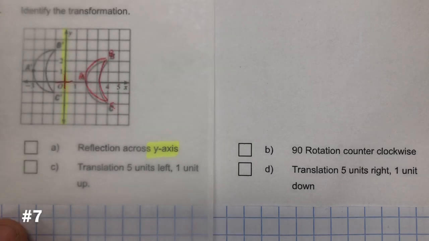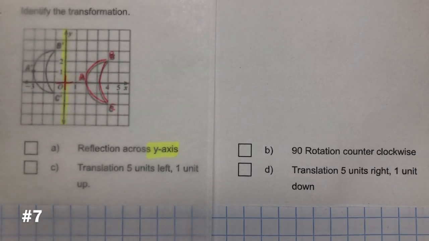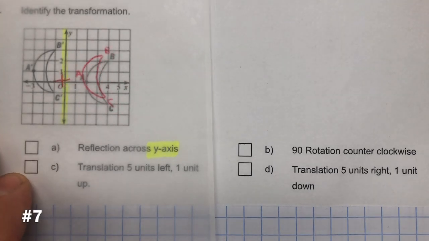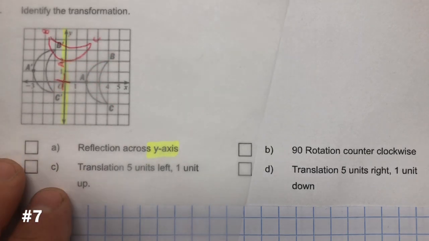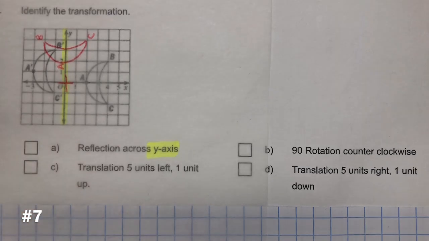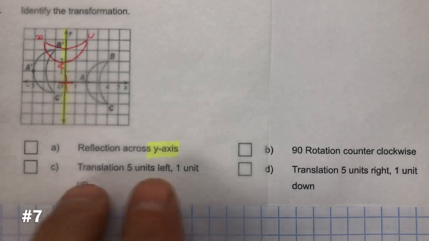Next, I'm going to try a 90-degree rotation counterclockwise. I rotate it, keeping it on the origin, and that does not line up.